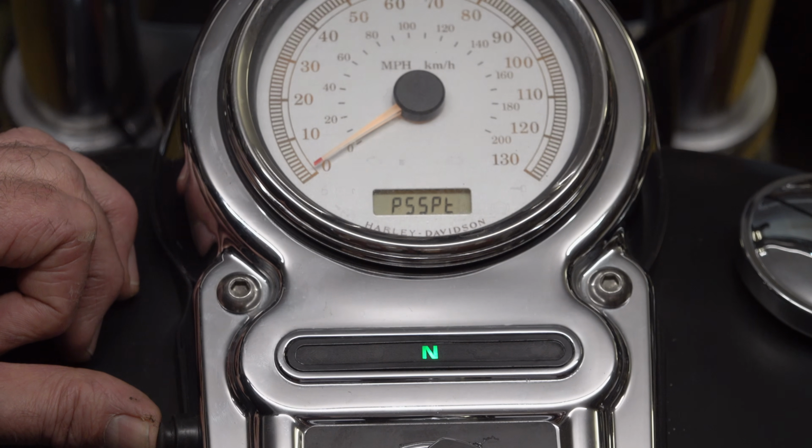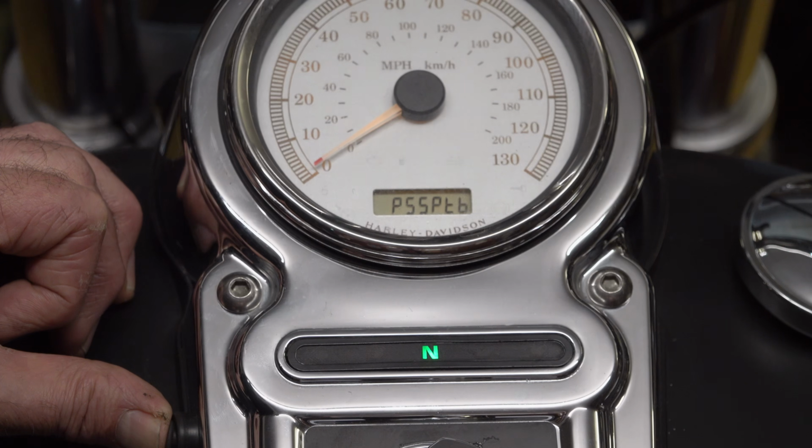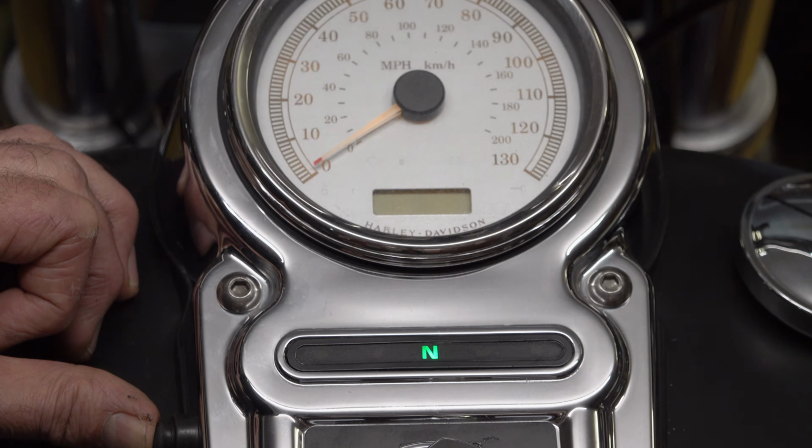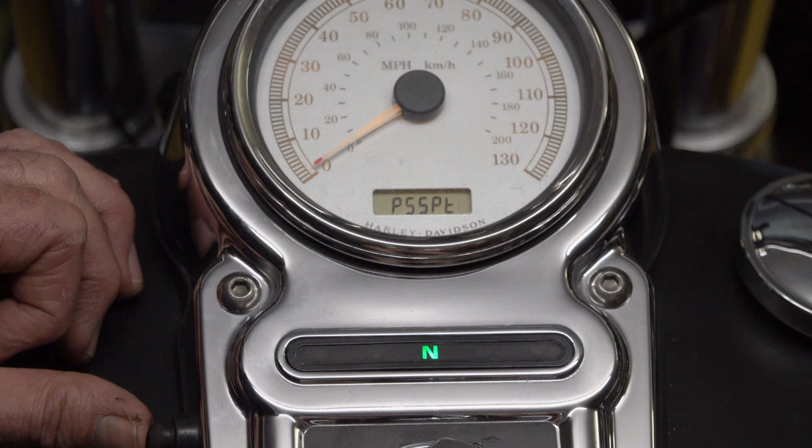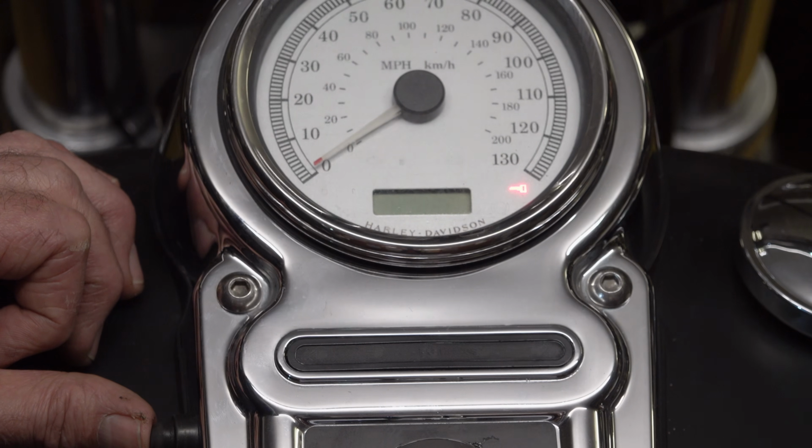Again, press and hold, and I'll have nothing on there as well. Again, blank screen, tells me there's no part there for that. Press it again and it goes back to that main menu, and then you can just switch off the ignition and it will clear it.